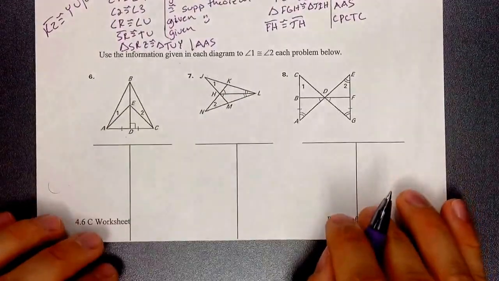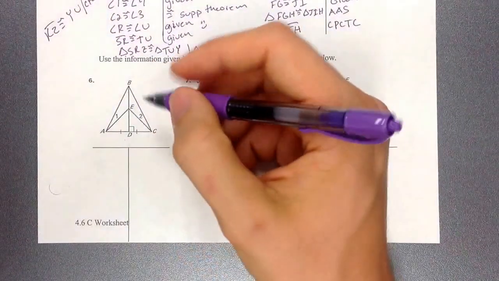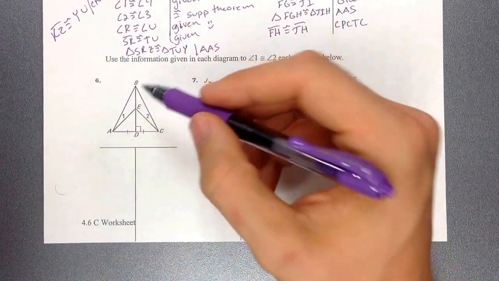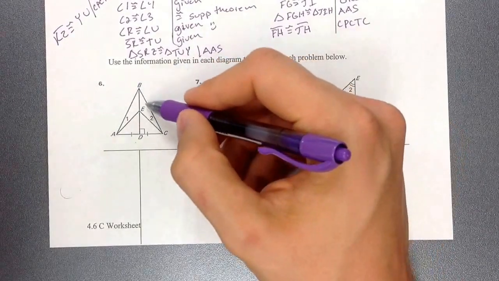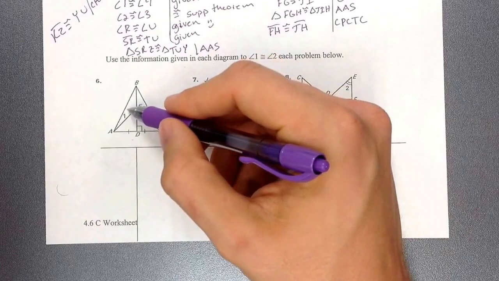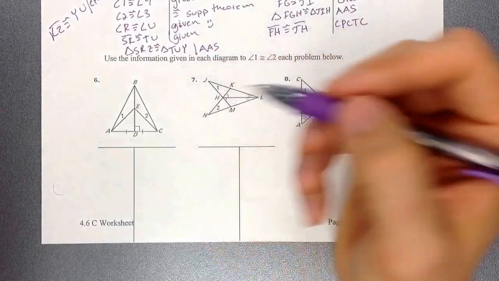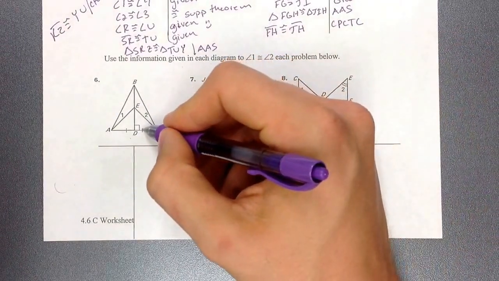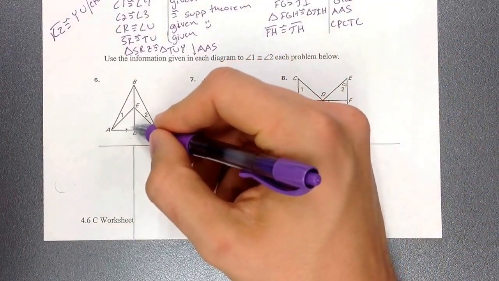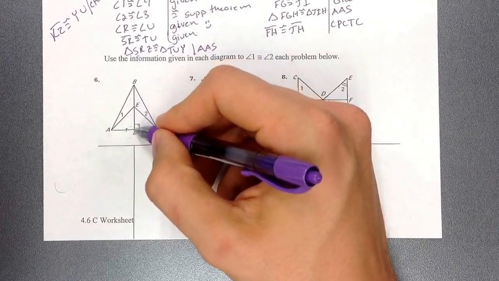All right, going to this next one. This next one, a little bit dangerous. Lots of different ways to do it. What I like doing, because I want to get these two triangles congruent, this one and this one, is grab this side, this angle, and then this side right here.